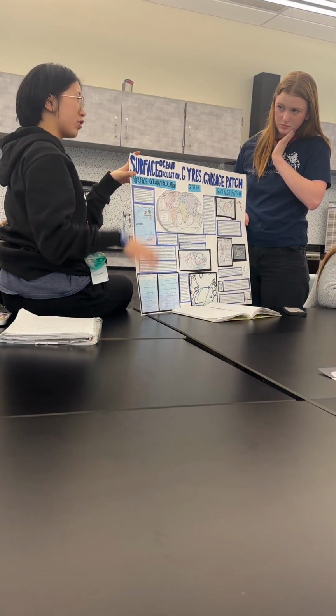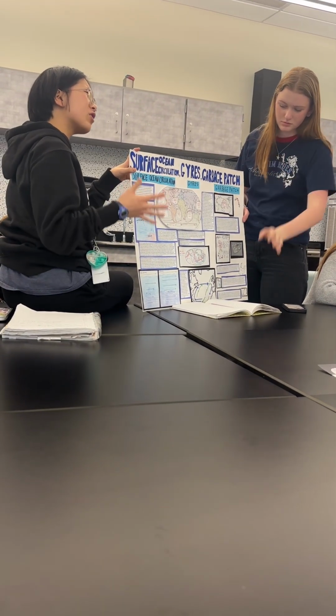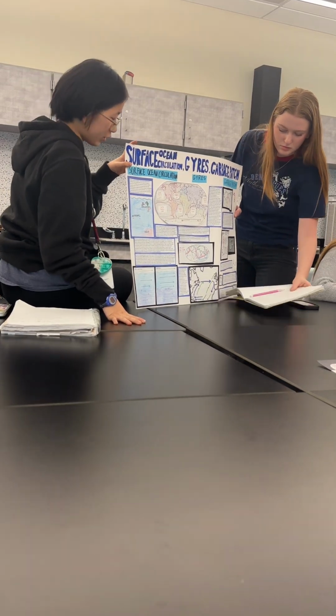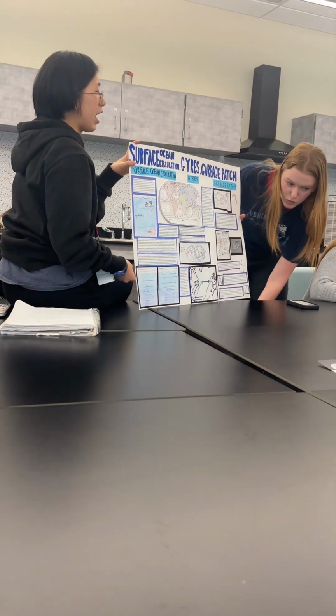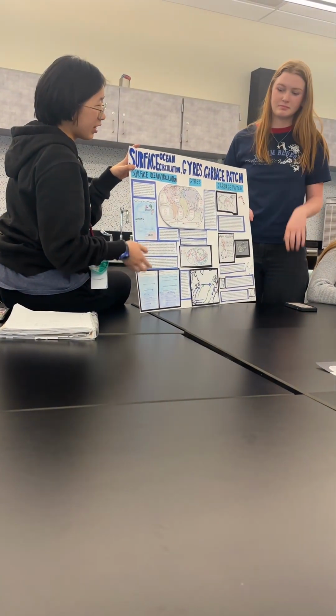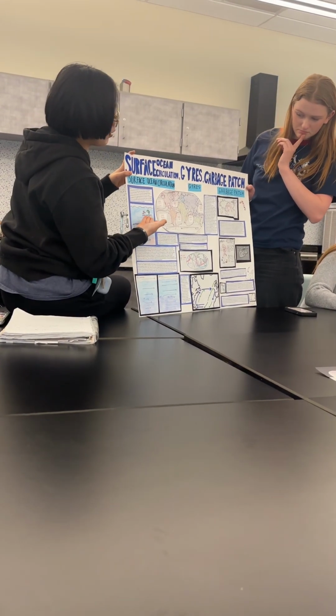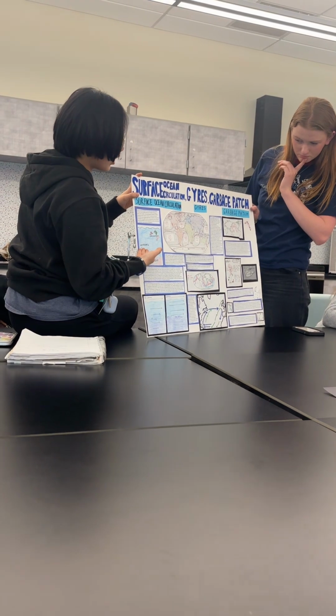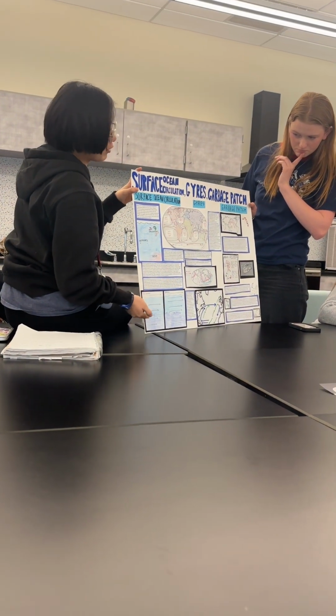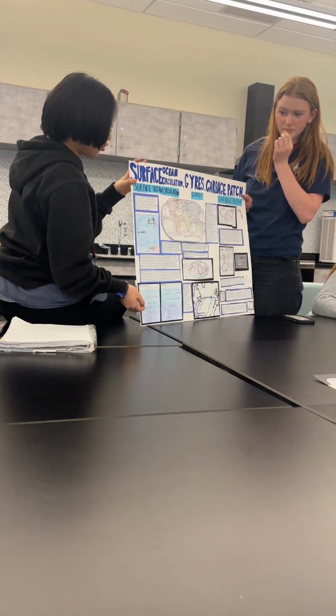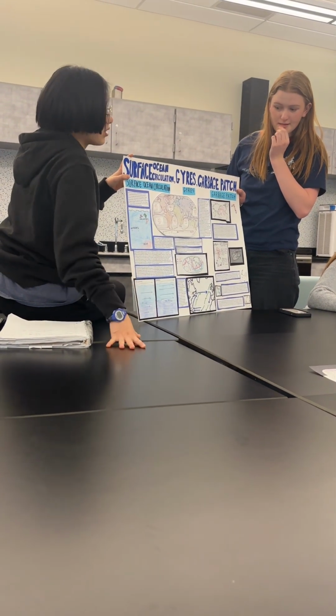There's already been about, I think, a 15 or 20% increase in the speed at which surface currents are flowing, and this is really bad because that'll impact the organisms. It will impact us and our climate, and so we really need to figure out a way to prevent this.